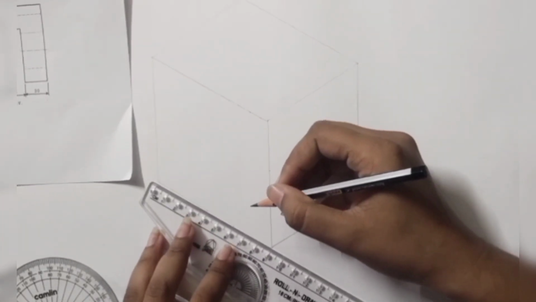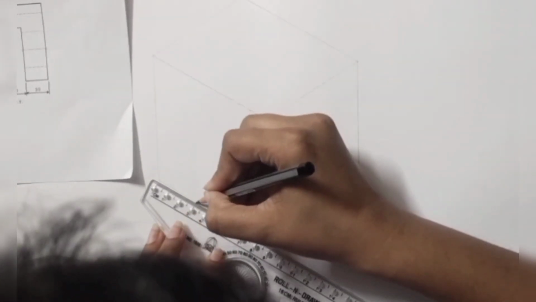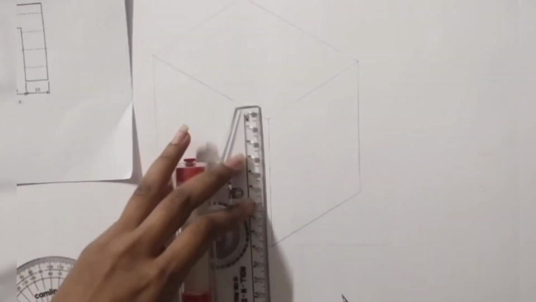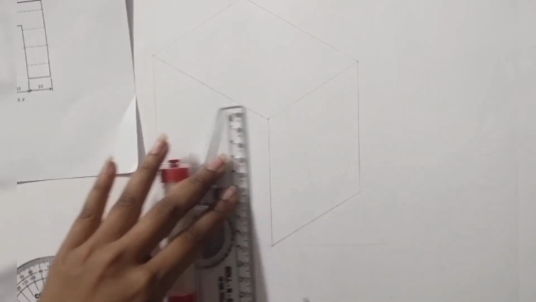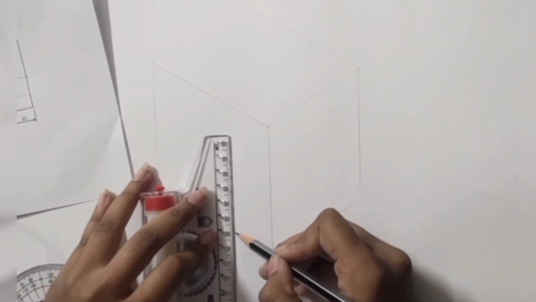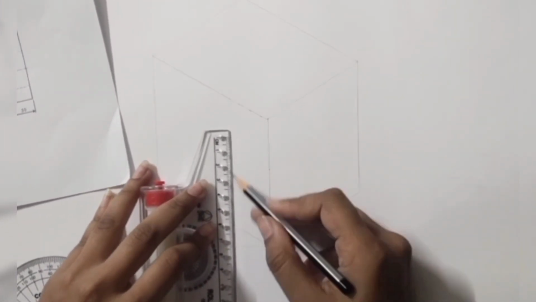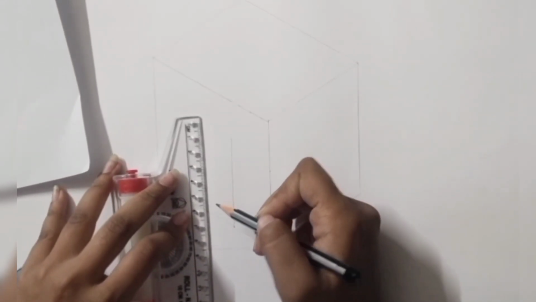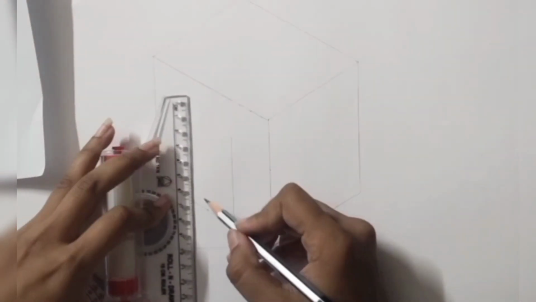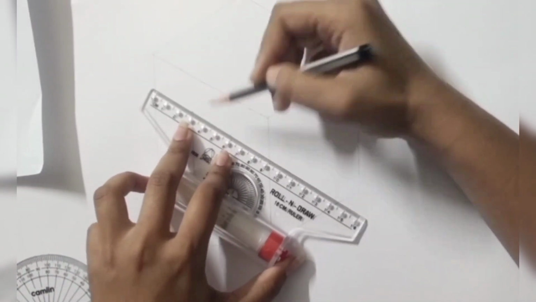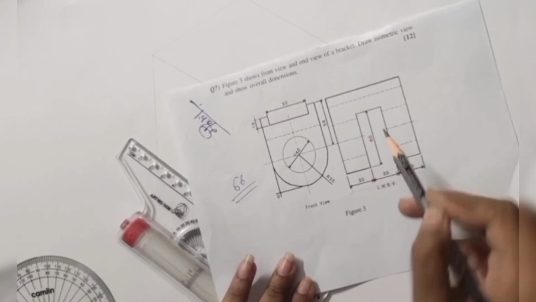We'll divide this 90 long line into 3 equal parts. So this will come 3 from here, 6 and 9, and we are going to make parallel lines. Upward it is given as 60, so from this line 60 upward. Let's make 60 from this, 60 from this, and 60 from this. Now we have to join this. So now this portion is ready.